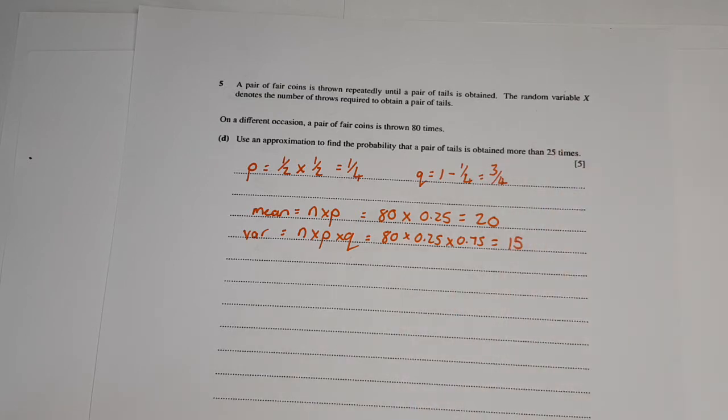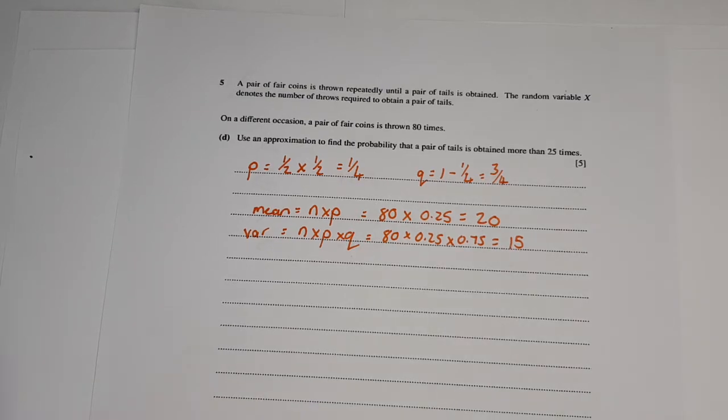Okay, so more than 25 out of 80, what we would have normally done with a binomial distribution is you would have then said 26, 27, 28, all the way up to 80, and that's a lot. So that's why we rather use this approximation to make our sum much easier.